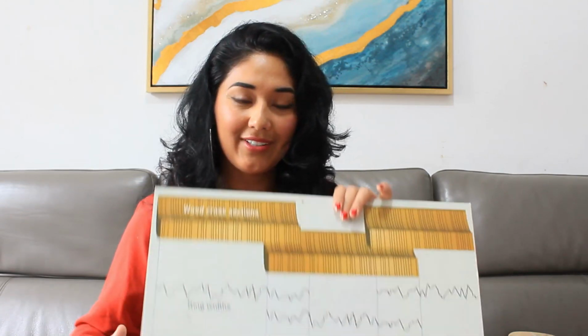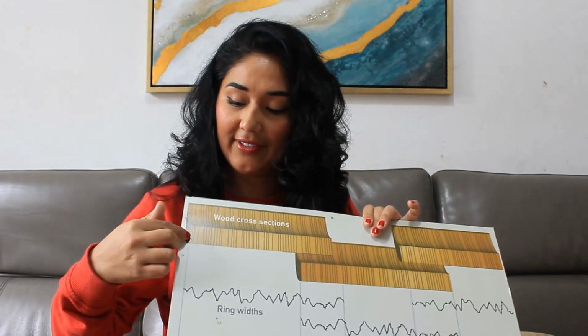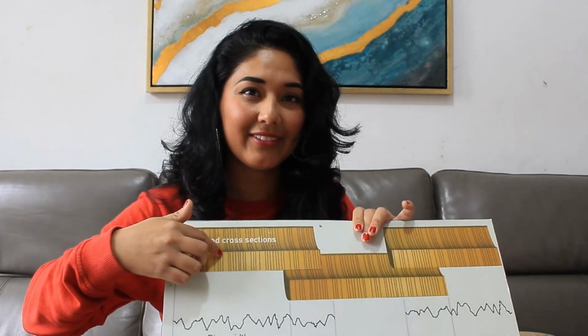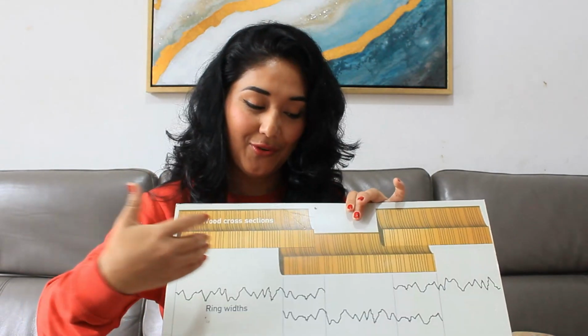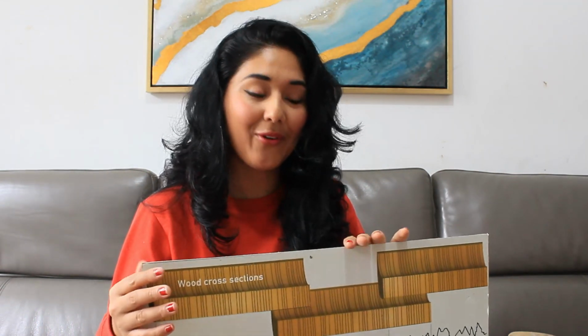Step number 3, measurements. Measurements refers to when we have our sample ready, we need to measure each ring, ring by ring, in all our samples, all our cores.